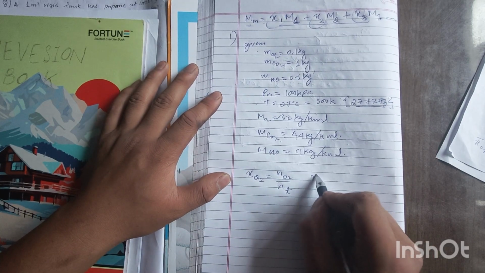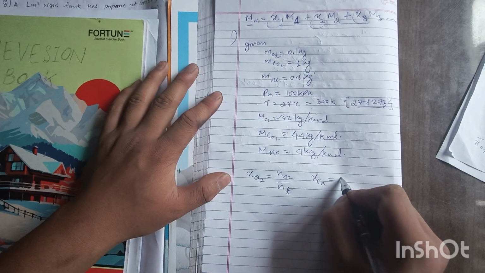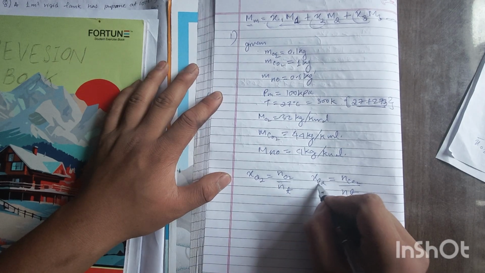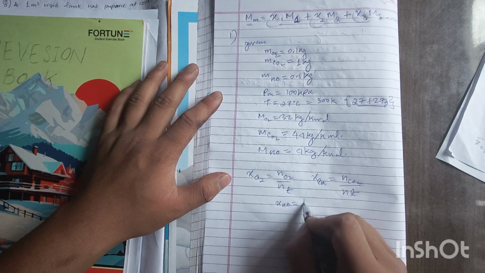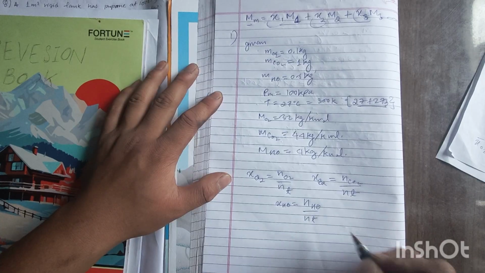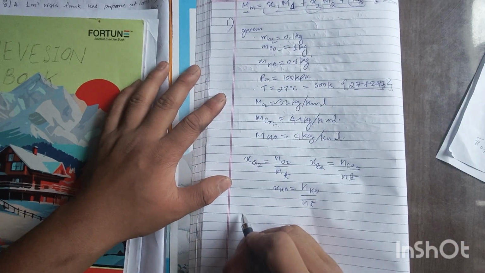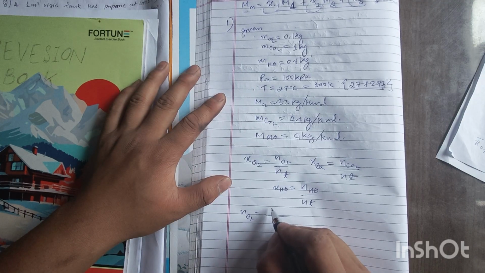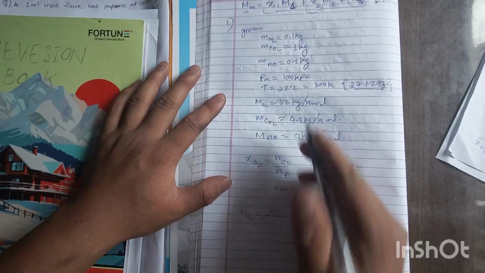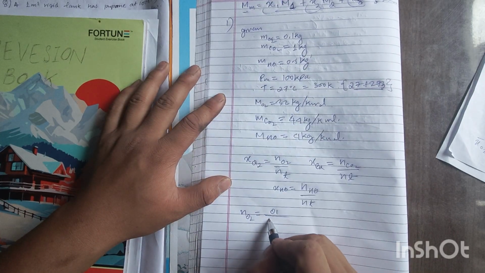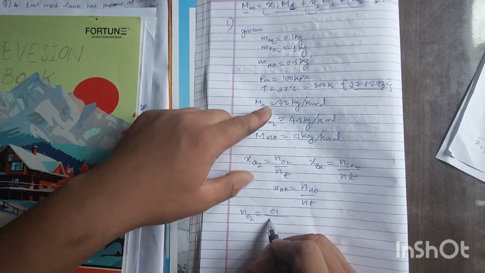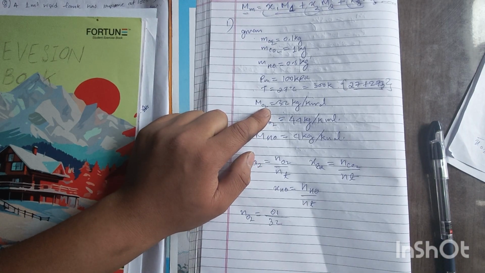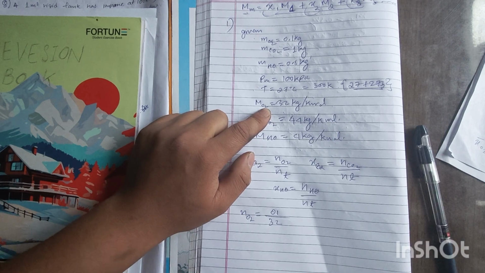Similarly, the mole fraction of CO2 will be the number of moles of CO2 divided by the total number of moles, and similarly for helium. Now that we know the formula, we take the given mass, 0.1 kg, divided by the molar mass, 32. After dividing, we get our value.